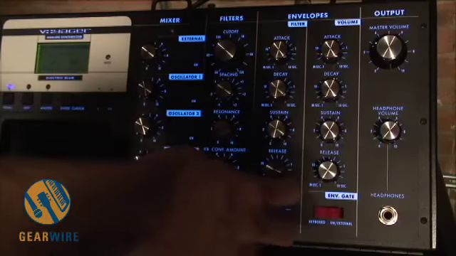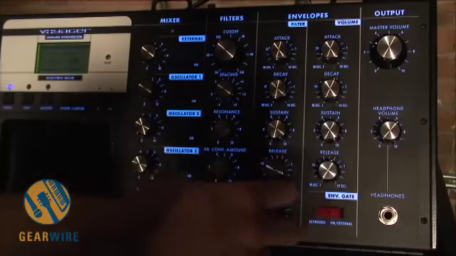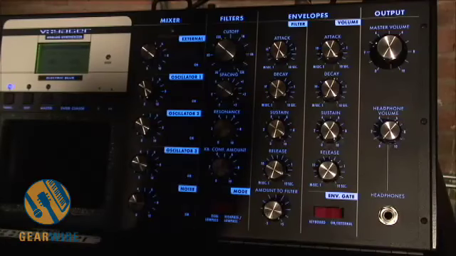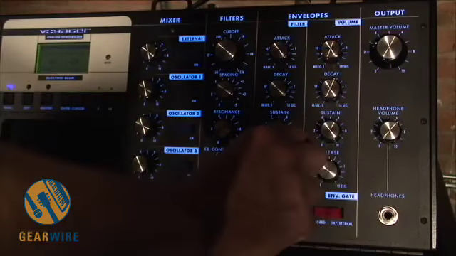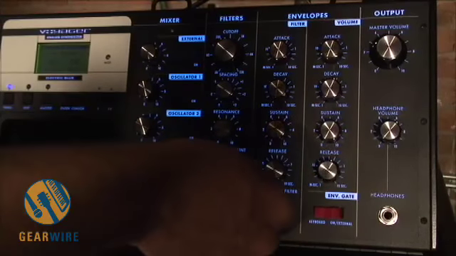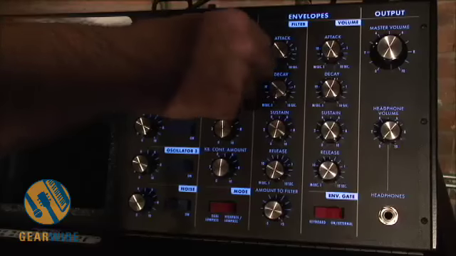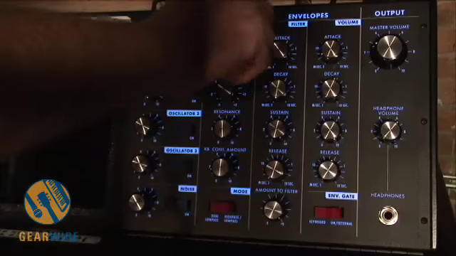So notice what happens here. When I have my release down to 1 second, the filter actually does this. It goes. So if I play it out, listen. But now if I take it up, it just kind of leaves the cutoff open like that. Now when it's back here, it goes.